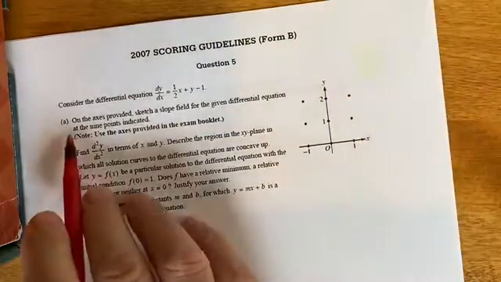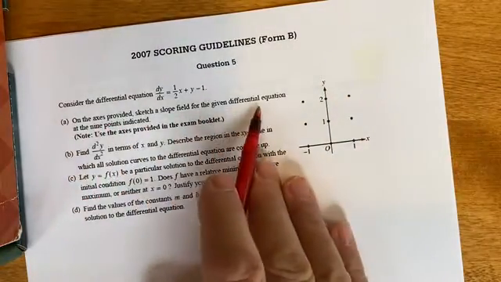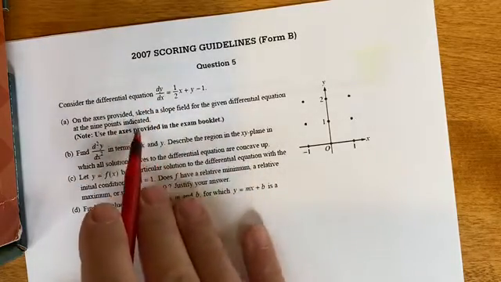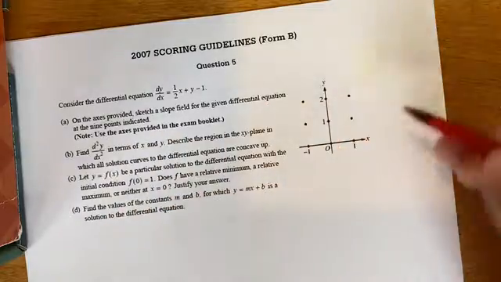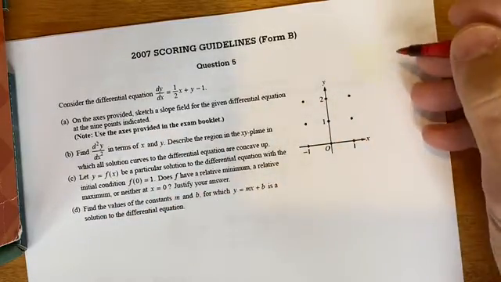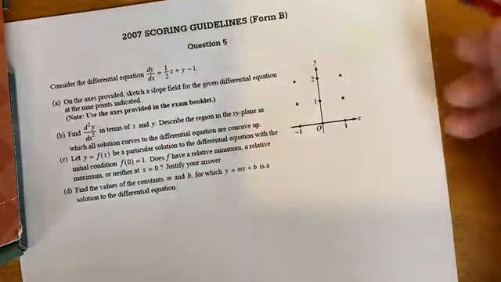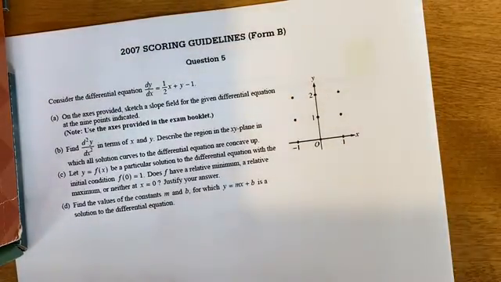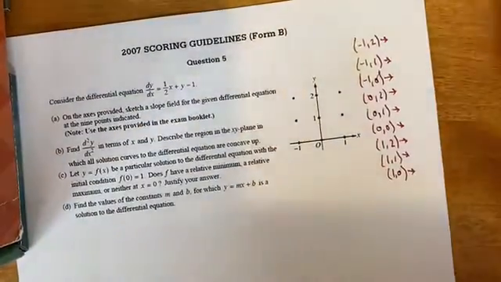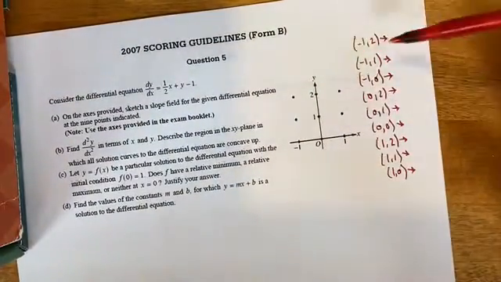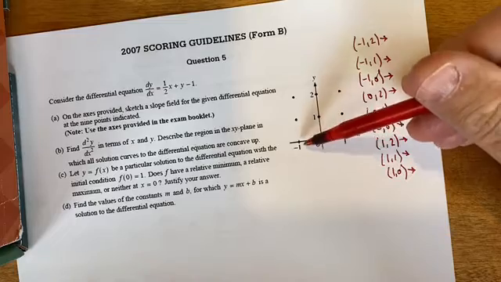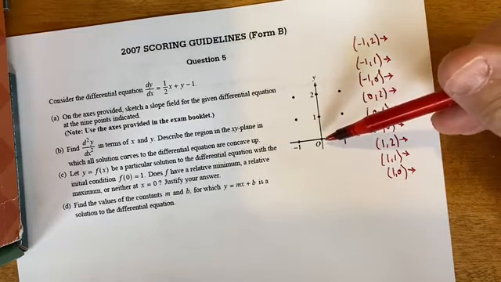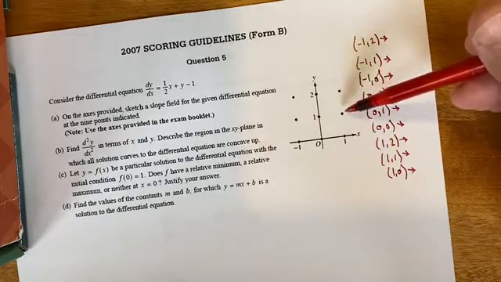Now, the first thing is, on the axis provided, sketch the slope field. And we're looking at this differential equation. I'm going to list all the points, and then I'll do the slopes. Okay, so I just listed all the points down: (-1, 2), (-1, 1), (-1, 0), (0, 2), (0, 1), (0, 0), (1, 2), (1, 1), (1, 0).